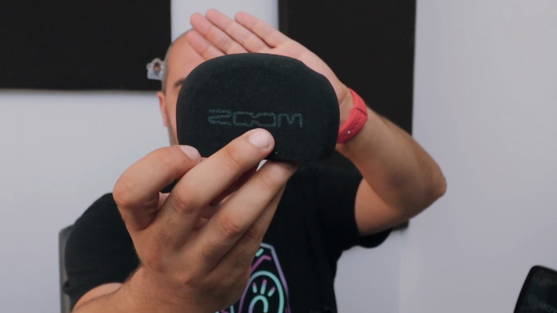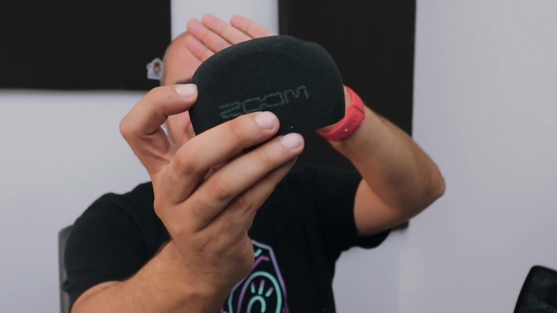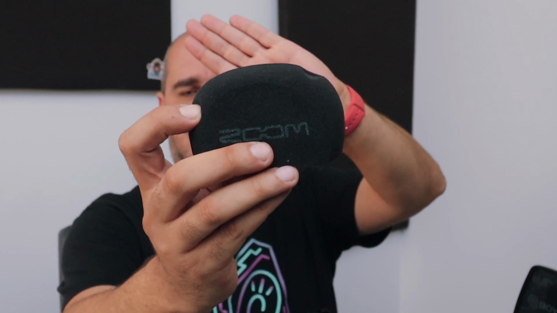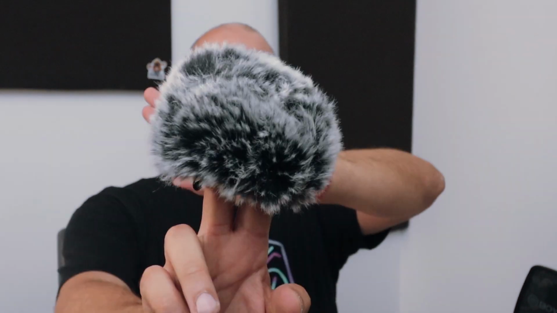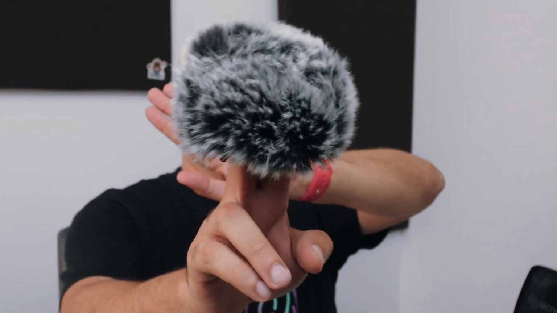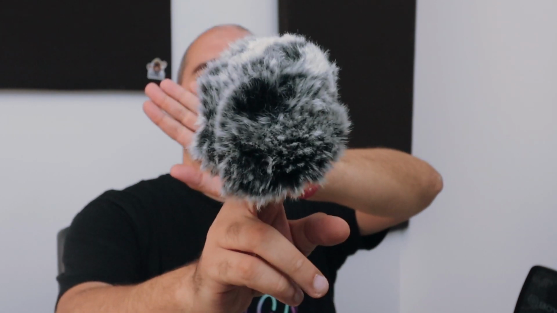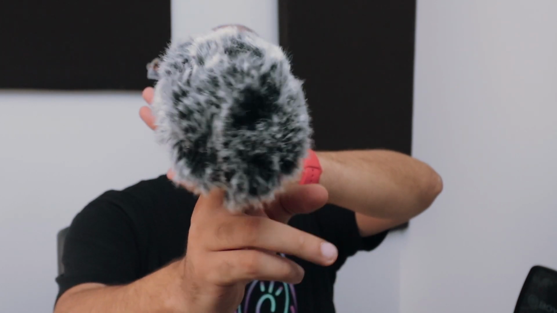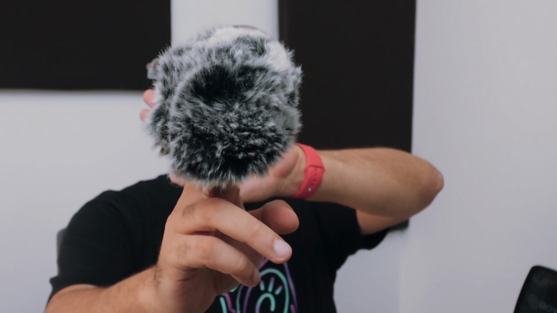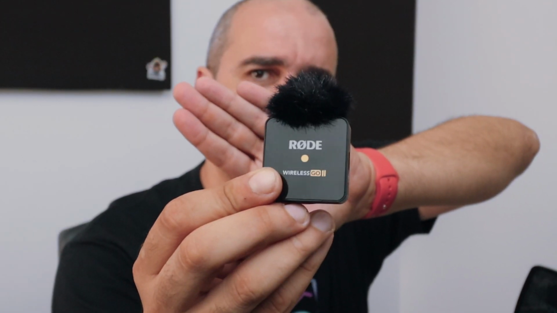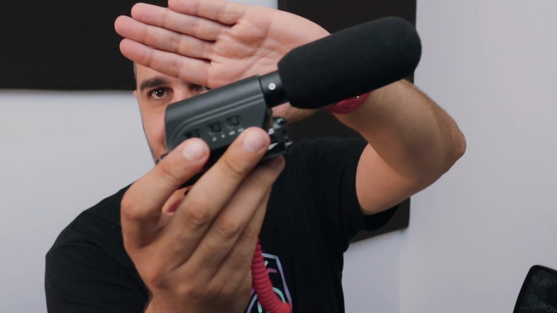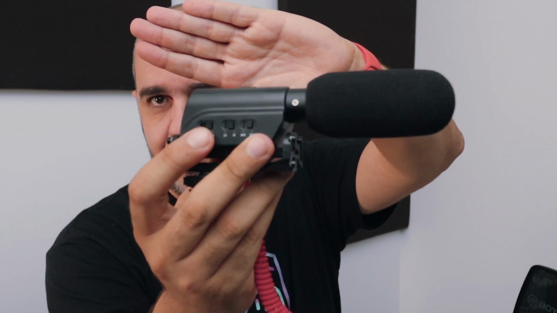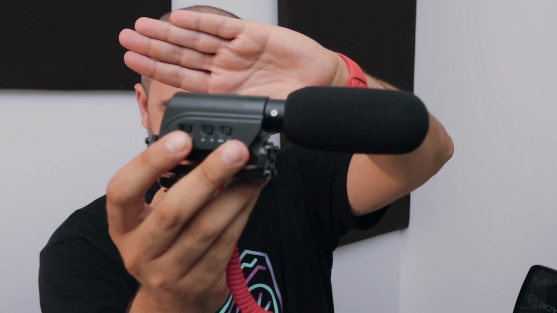You might see different mics come with this kind of thing that you can put on it, and this is just to avoid the wind sound. You have different types of them. This is the most common one. You can also have this kind of one, which is called a dead cat, because it looks like some cat died and we skinned it and had the fur, which is not the case. And you have little tiny ones that come with the little mics that I showed you earlier, the Rode wireless. And as you can see on the shotguns also you have these ones, and you can have the fluffy ones, also the dead cats.